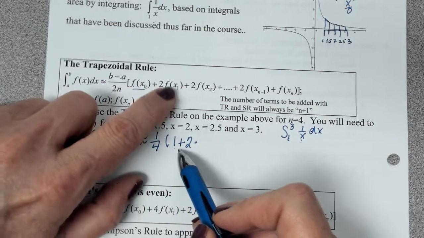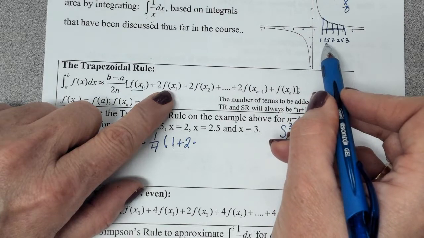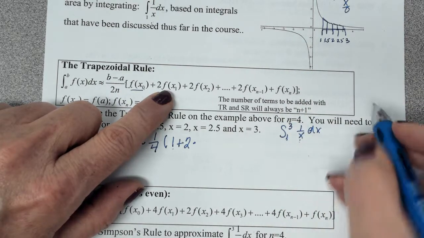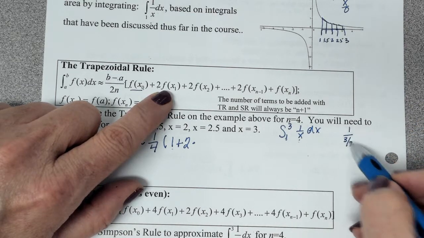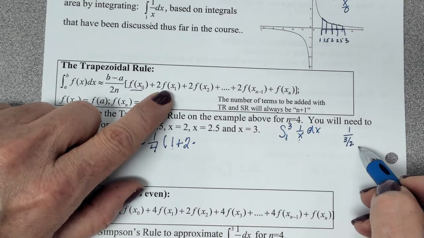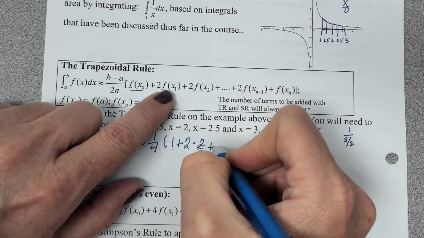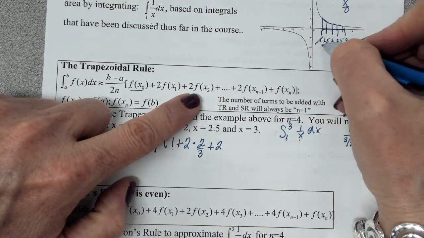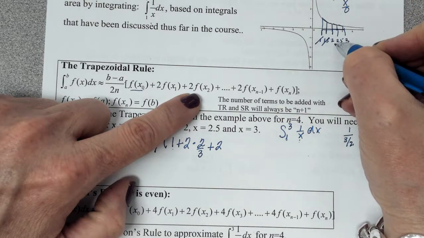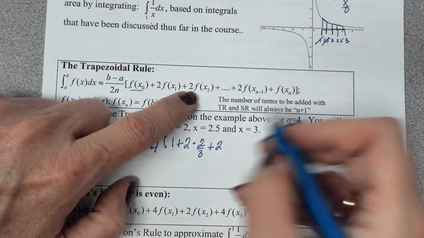I have 1 term, I go to my second one. It's going to be 2 times whatever I get when I plug in 1.5 into my function. So I have to do 1 divided by 1.5. What is 1 divided by 3/2? 2/3. So I'm going to have 2 times 2/3 for that next one. Plus 2 times. I've already done this one. Now I go to my next point, which is 2, and I have to plug it into my function. 1 over 2 is 1/2. So 2 times 1/2.